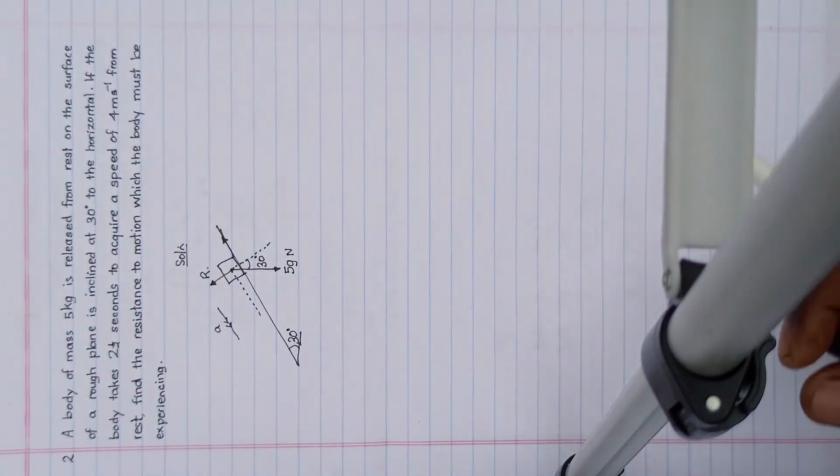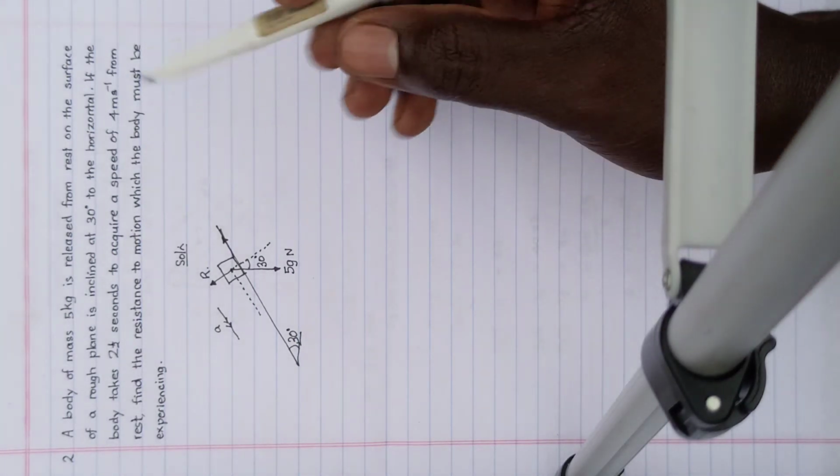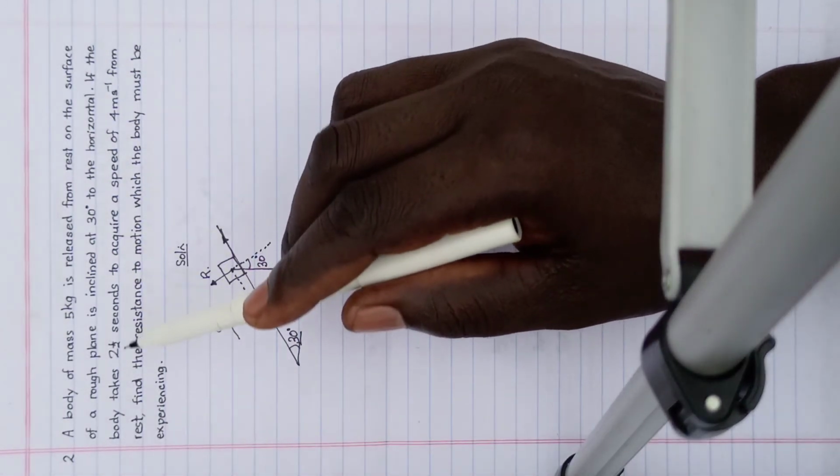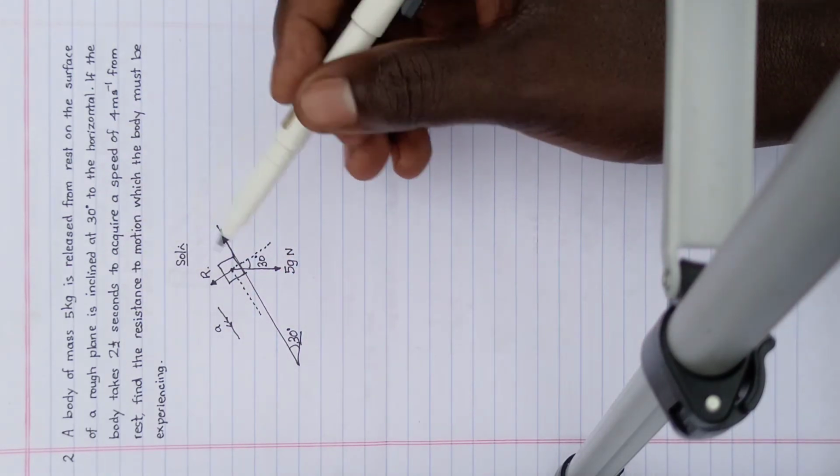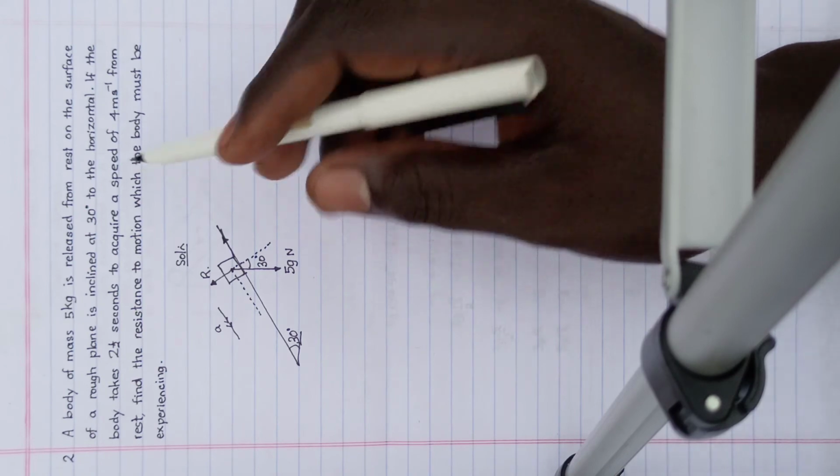Now we cannot get this force if we don't know the acceleration. According to this, the value for acceleration is not given, but we have a statement here that will let us get this acceleration first before moving into the resolution of these forces.